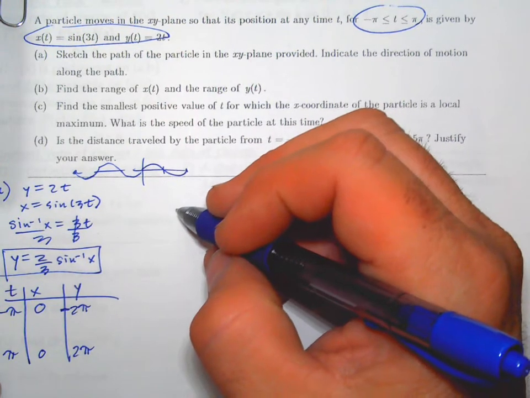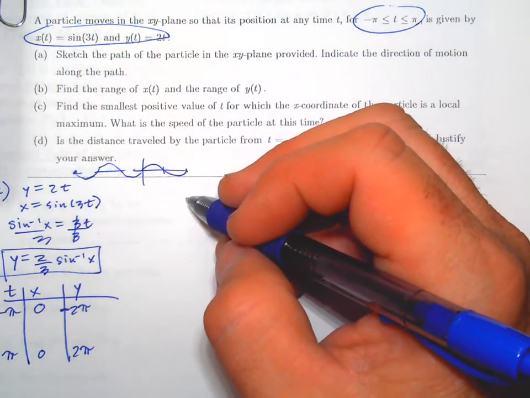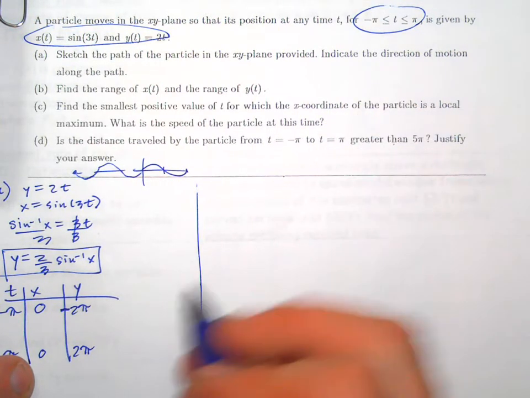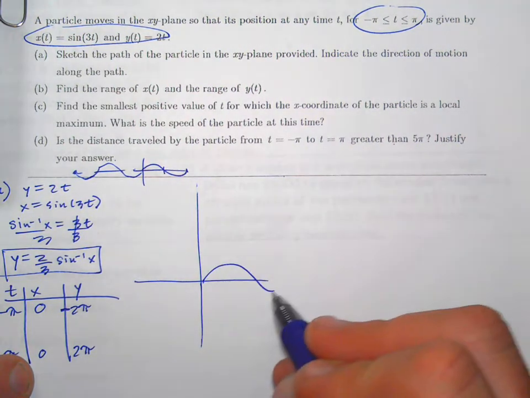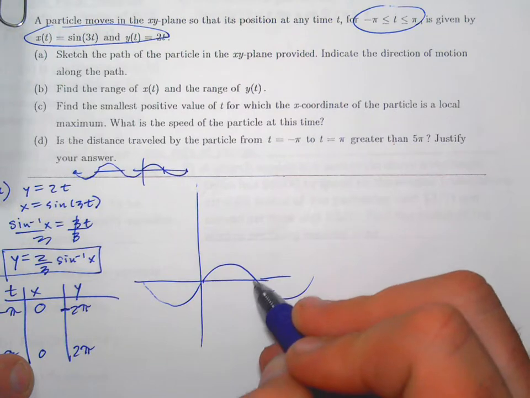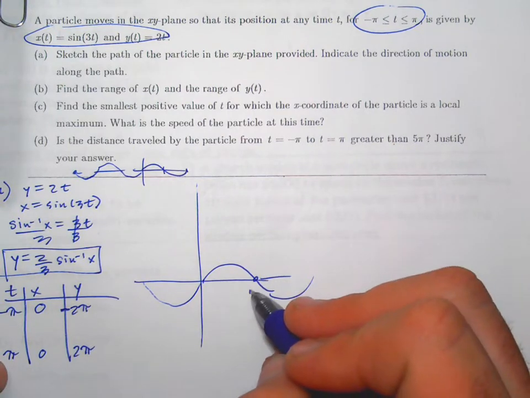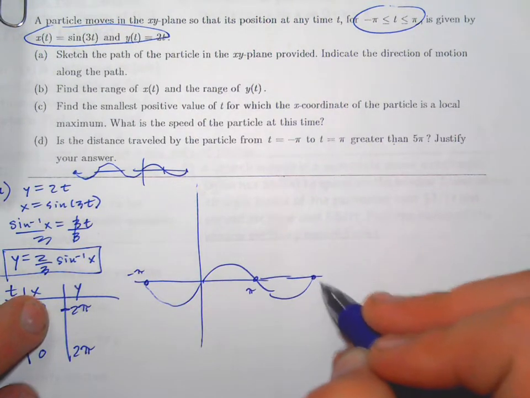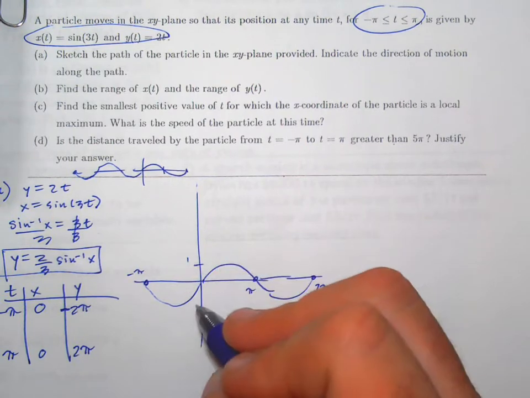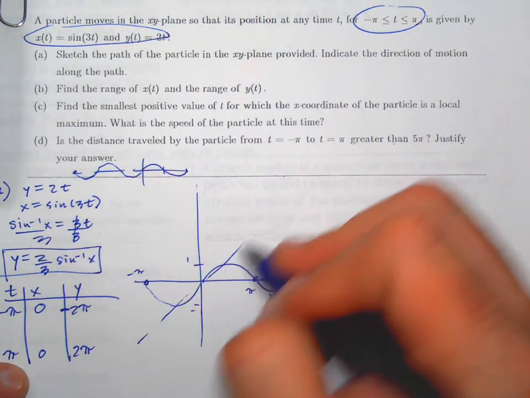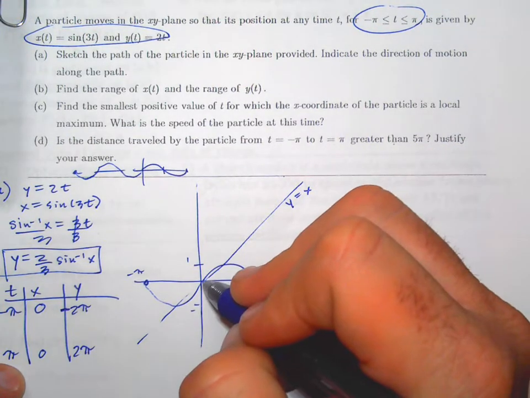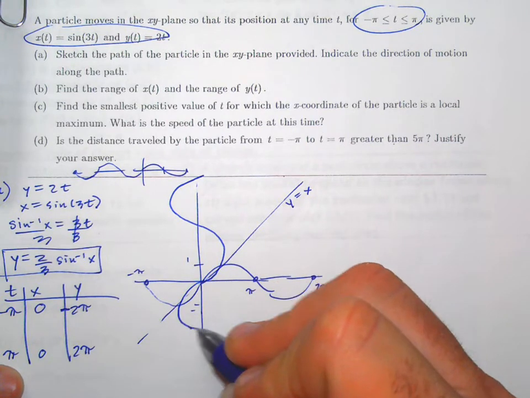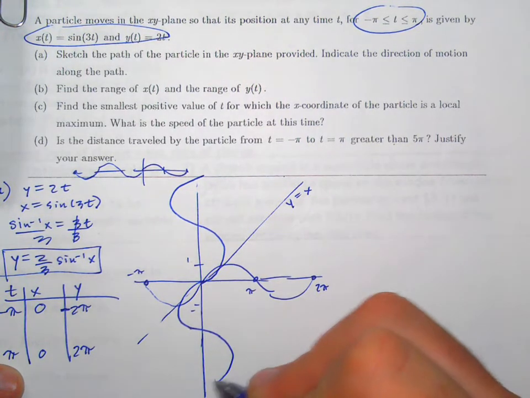This is kind of annoying, but whatever, I'll try it. Okay, we can start with the sine curve, right? This would be pi, this would be negative pi, 2 pi, and that's 1, negative 1. What happens is the graph gets flipped across y equals x. So the graph looks like this, and it just keeps going.